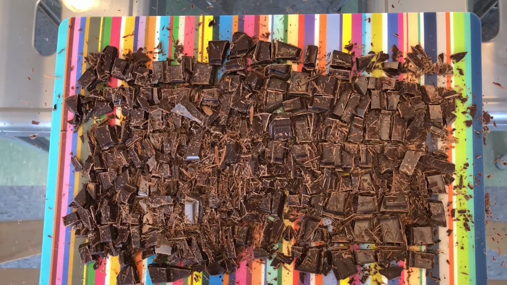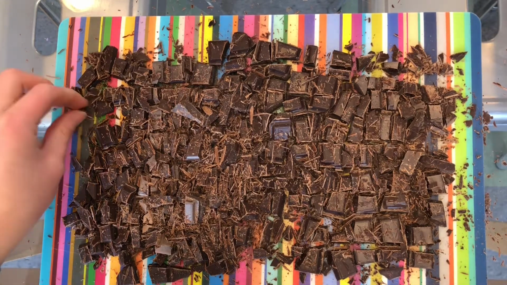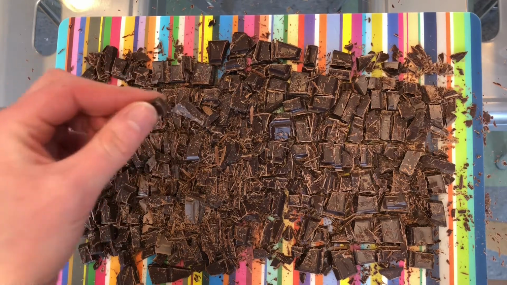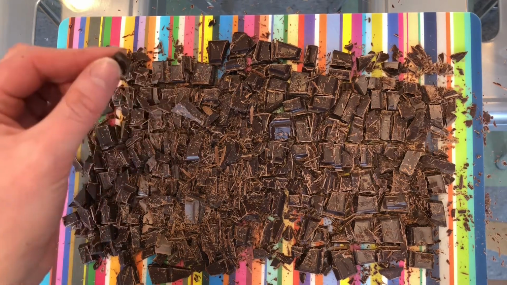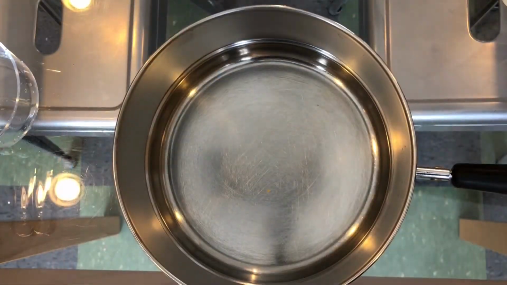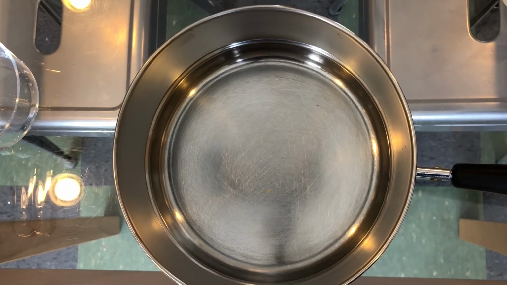All right, my question for you is, if I take one little chunk like this, what fraction of all the chocolate do you think that one little chunk is? I have no idea what the answer is, but put your guesses in the comments below. Now that the chocolate is chopped, it's time to start making my cream mixture. And so that's gonna be added to the chocolate later to finish our ganache.